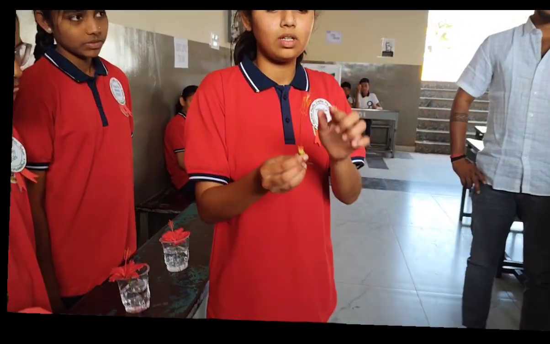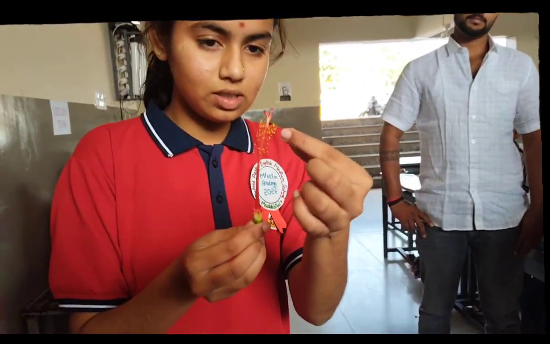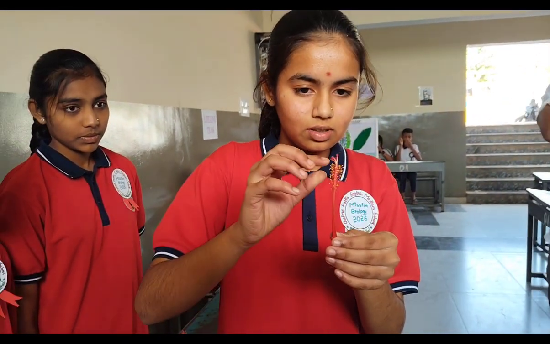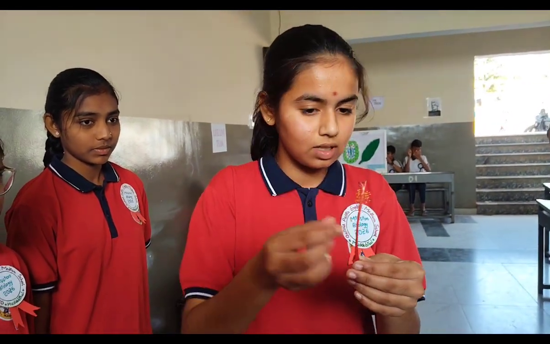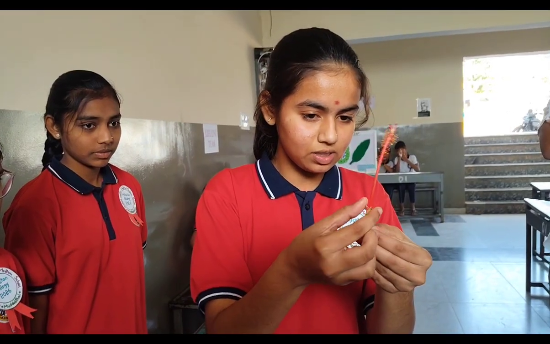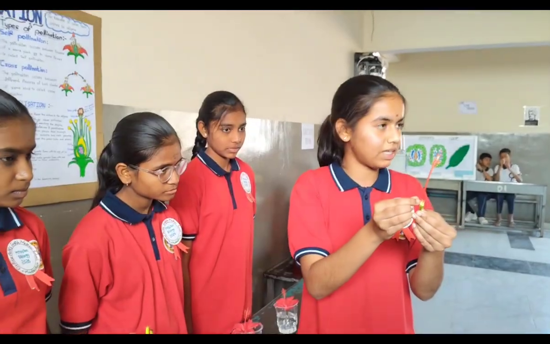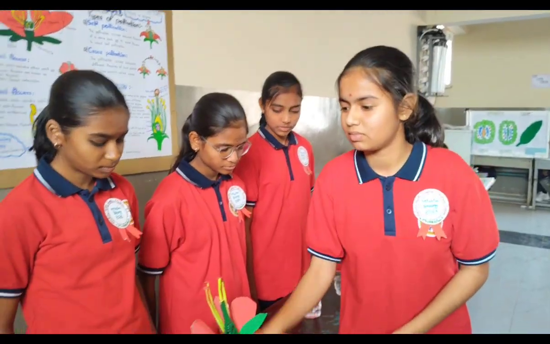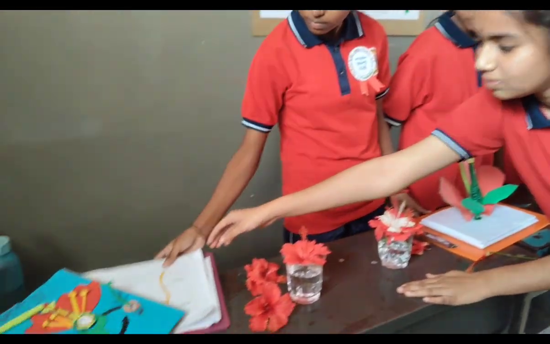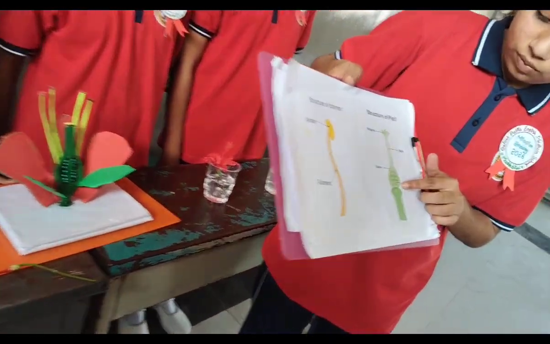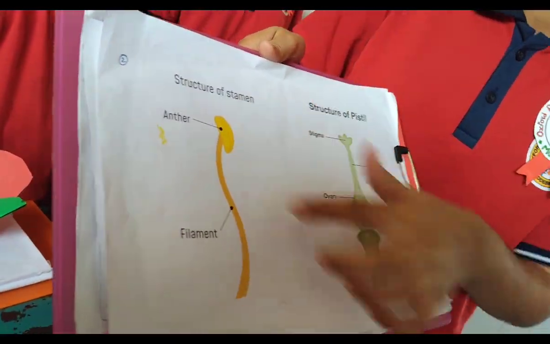Here, this is the male reproductive part, this is the anther, and this one is the filament, and this part is known as the stigma, and this is the style, and this one is the ovary, and inside the ovary small egg-like structures known as ovules are present. These are ovules, and this is the ovary, this is the style and stigma.